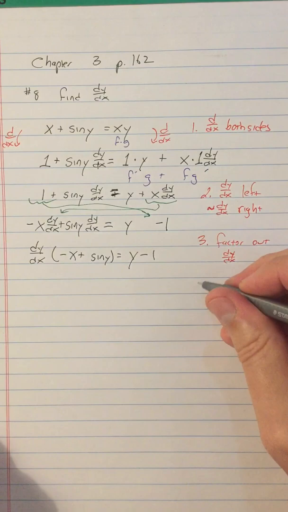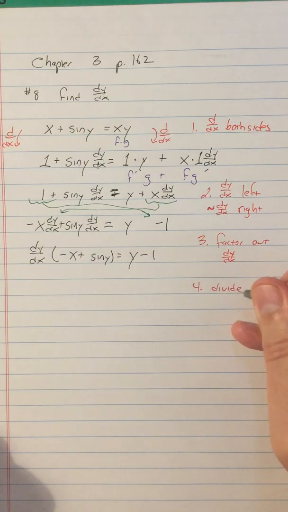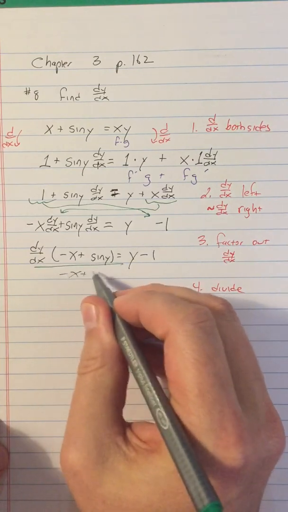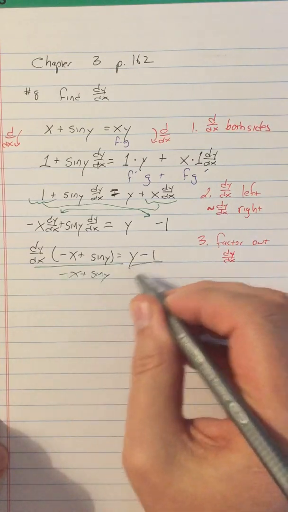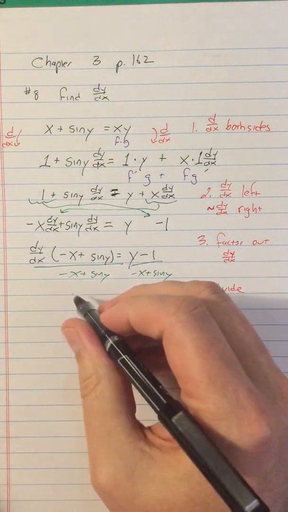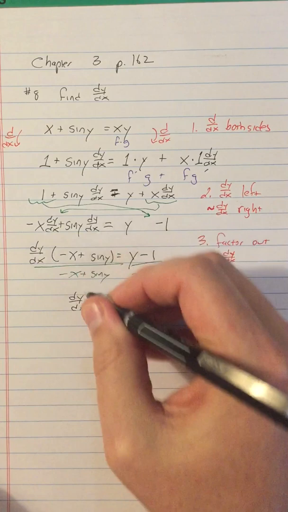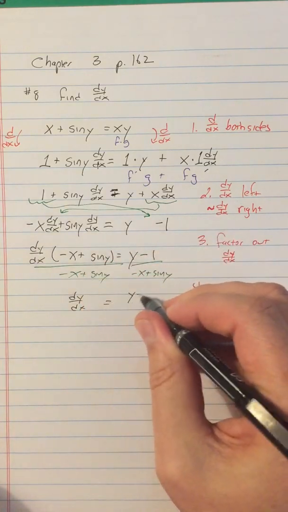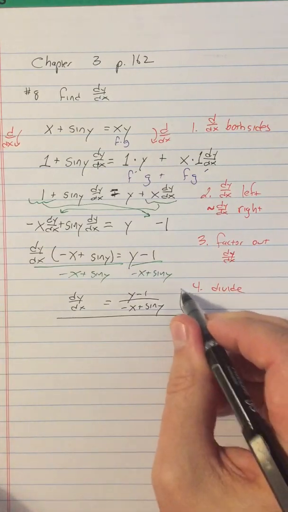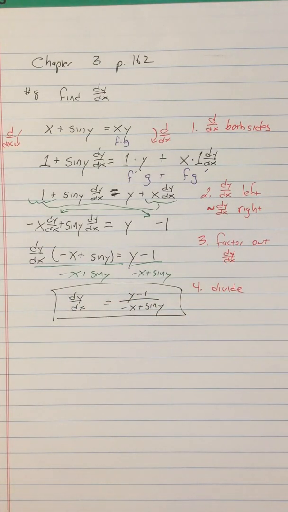Okay, and step 4 is divide. You divide by everything that's not dy dx. So we're going to divide this side by negative x plus sine y, and we're going to divide this side by negative x plus sine y. And we get dy dx, because these cancel out, equals y minus 1 over negative x plus sine y. And that is it. That is the 4-step procedure for doing implicit differentiation, which you will get to practice amply. We will look at 2 more examples in the videos to come.